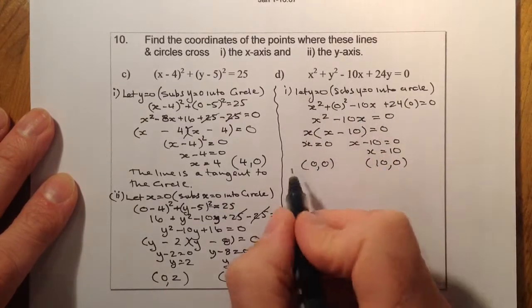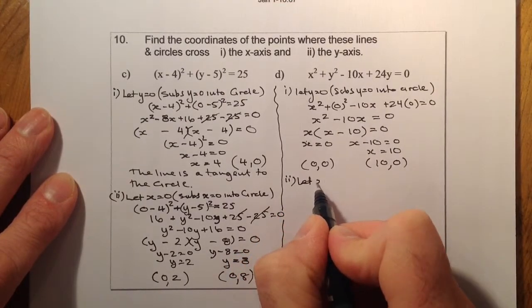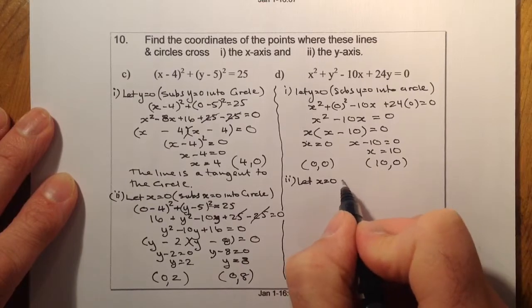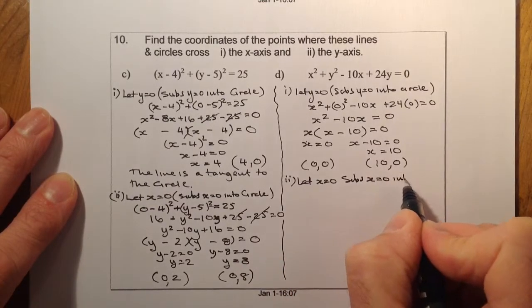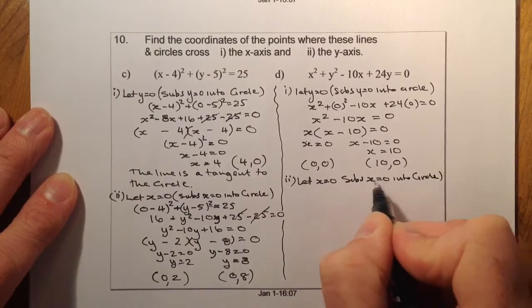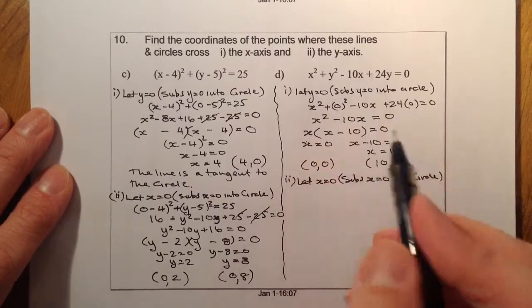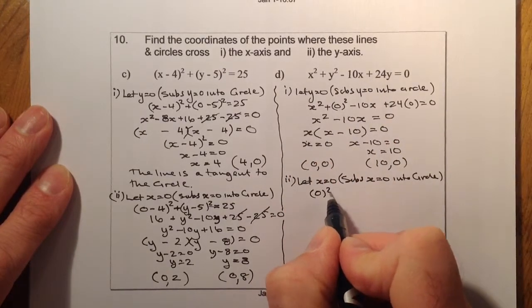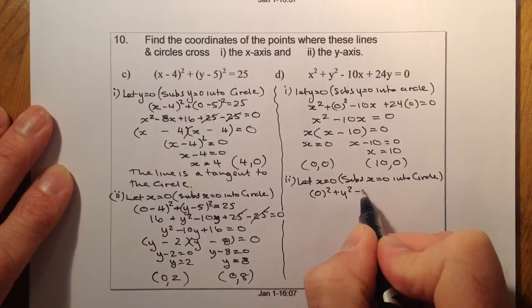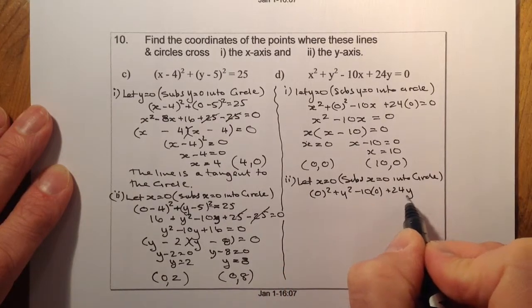Let's see where it crosses over the y-axis. And here I'm going to let x equals 0, which is just the same as substituting x equals 0 into the circle. Wherever I see x, that's going to be 0. So I've got 0 squared plus y squared minus 10 times 0 plus 24y equals 0.